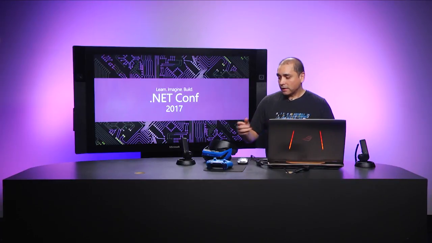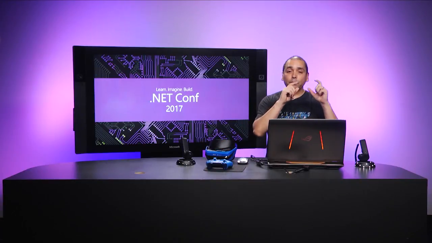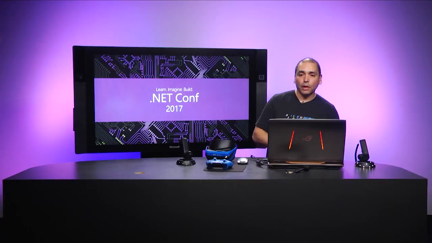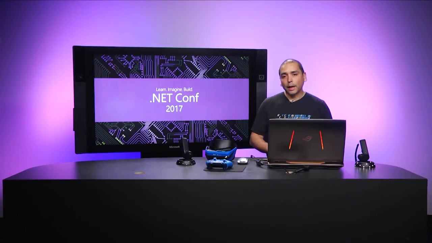What resolution are the headsets? All of the headsets are 1440 by 1440 on each eye. So technically, it's 2880 by 1440. All of them are exactly the same. So if you buy the HP or the Lenovo, you'll get the same.